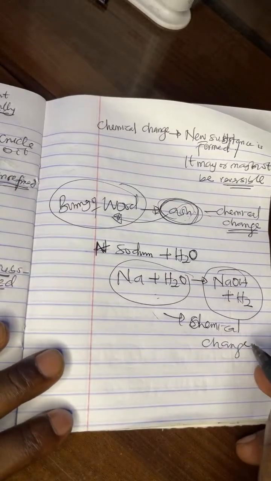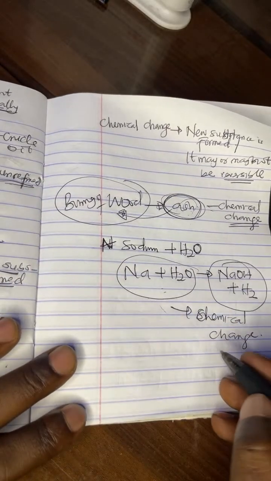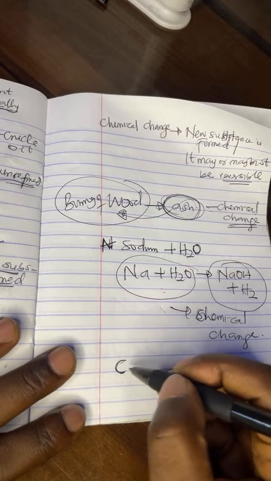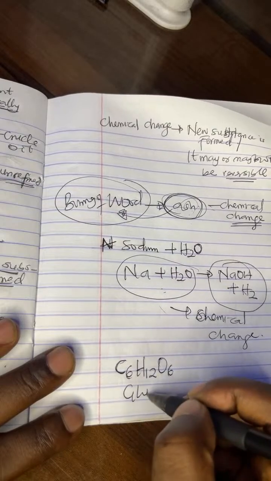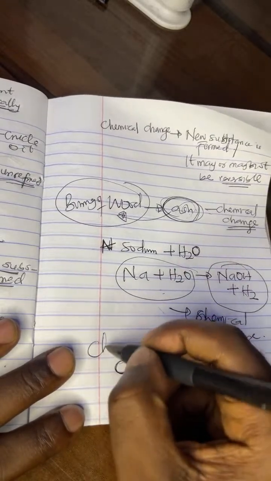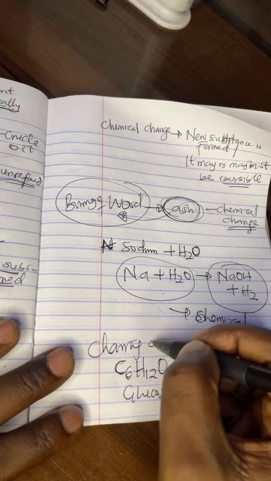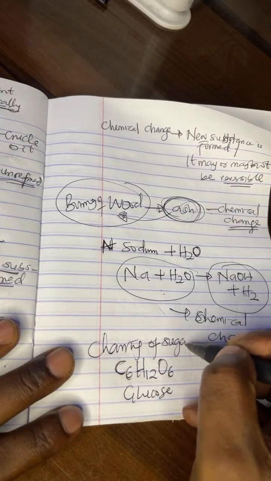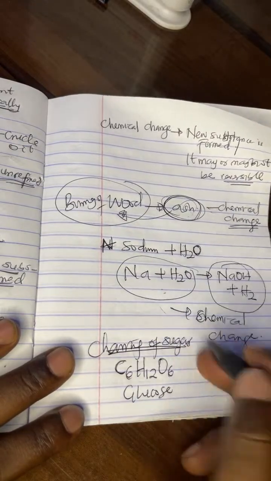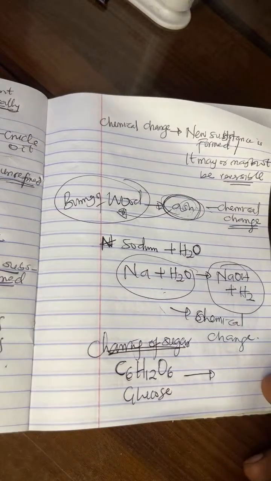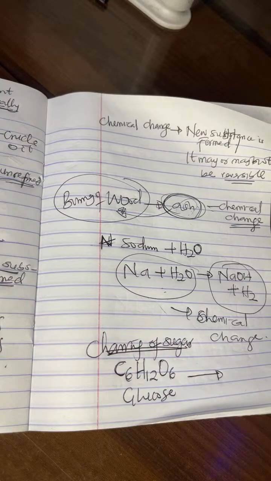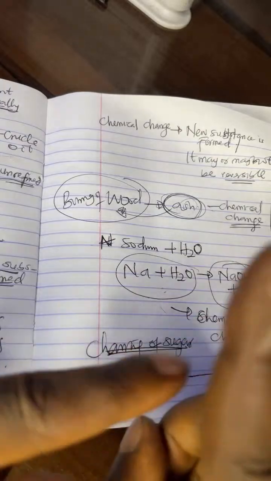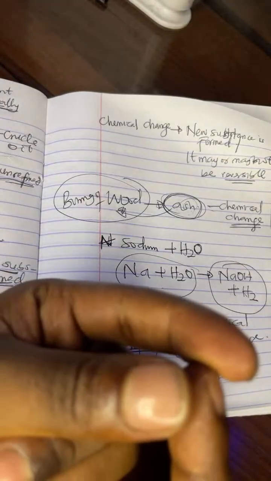Another very fantastic example is charring of sugar. This one is a JAMB question. C6H12O6. This is glucose. Now, charring of sugar, you would have seen this one in your secondary school, that thing that looks like nails, right?